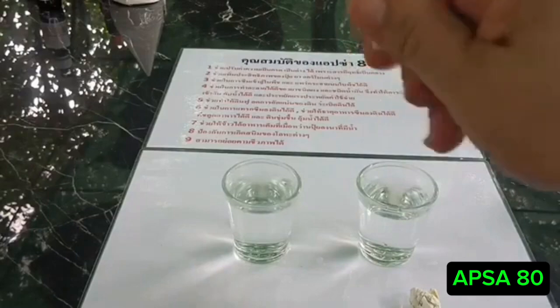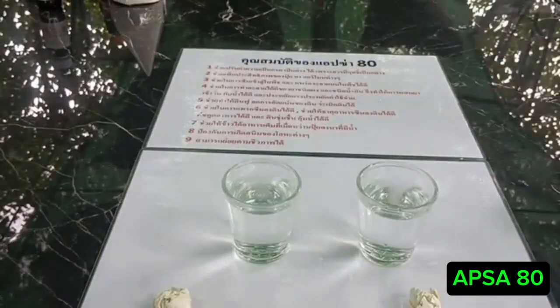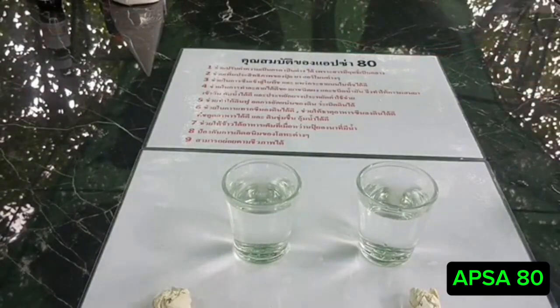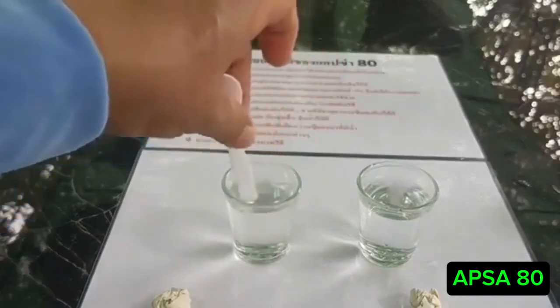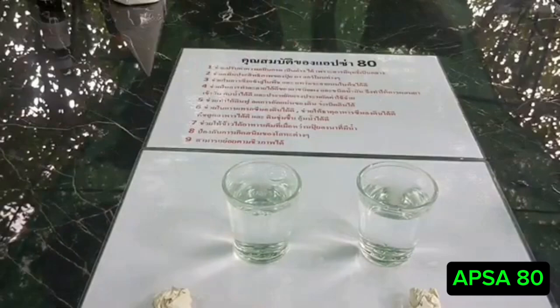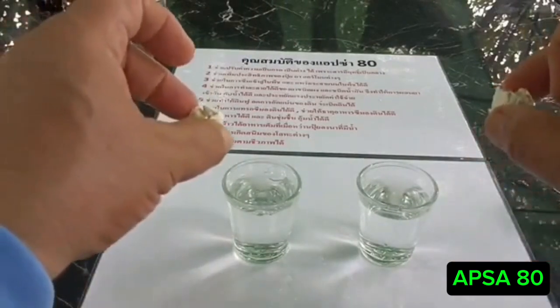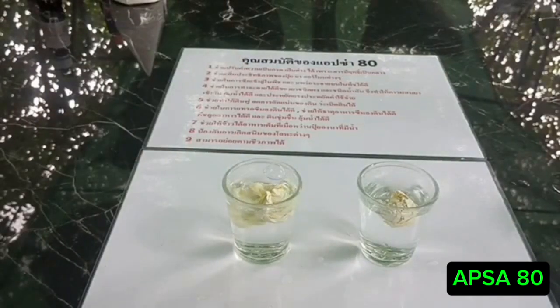Let's see how AXA 80 works. I'll place this here. One will be crushed into a pellet as before, and I'll place it here. In one glass, I will add AXA 80. After that, I will drop the soil pellets in. Let's see which glass will loosen the soil pellets or the paper faster. You can see that the glass with AXA 80 loosens the paper better. So this shows its effectiveness.